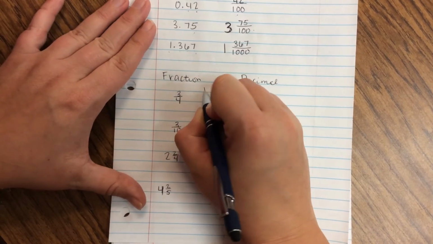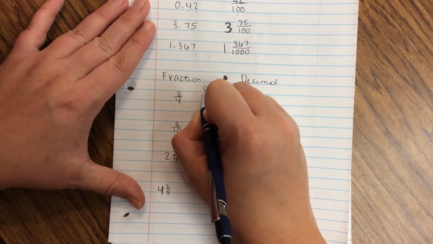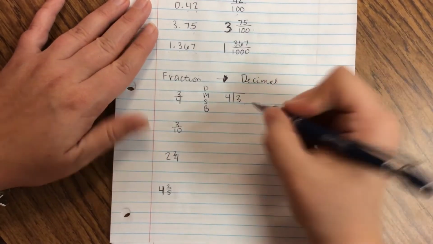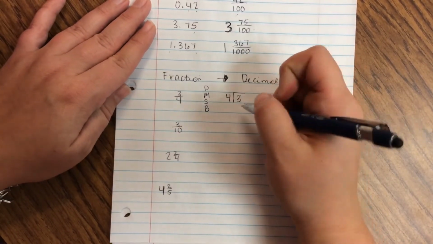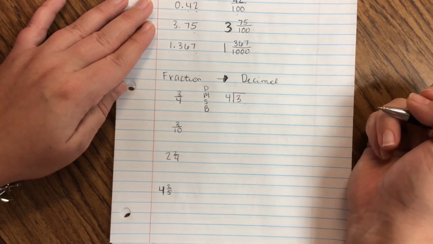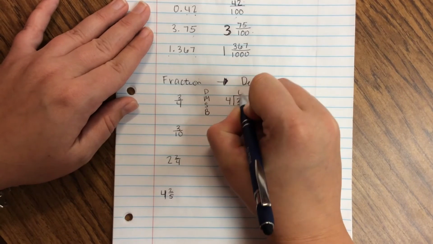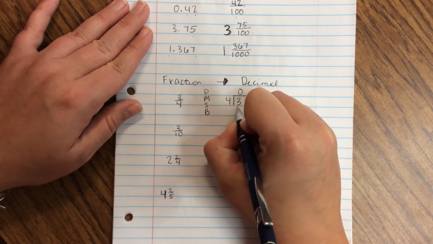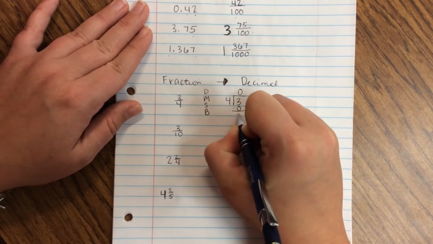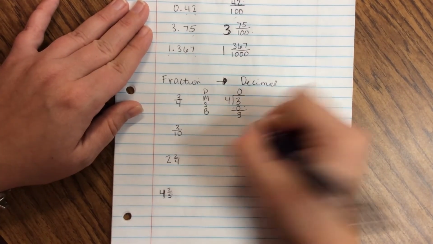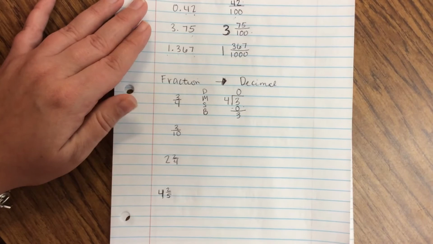Anytime I divide, I write my division steps down: divide, multiply, subtract, bring down. 4 into 3 will not work, so you could automatically put a 0 up there. 4 times 0 is 0. When I subtract, I get 3.